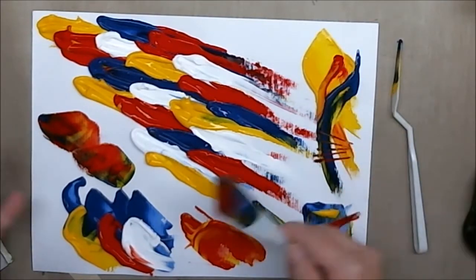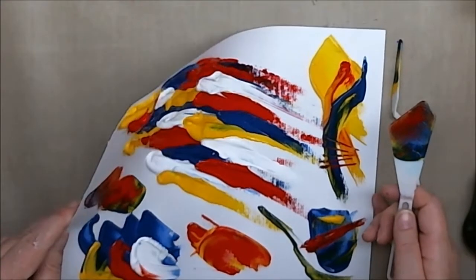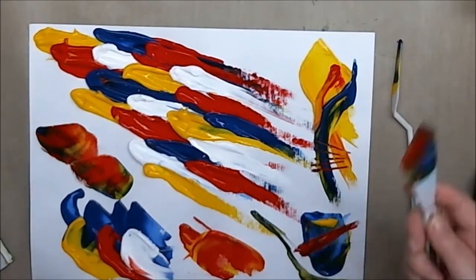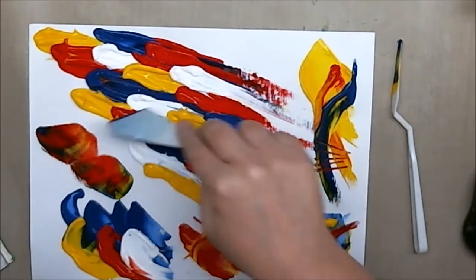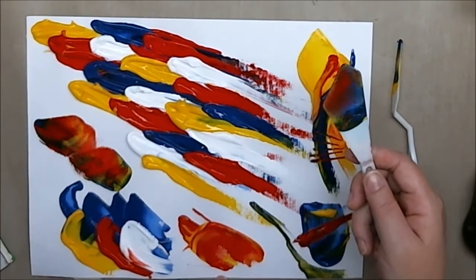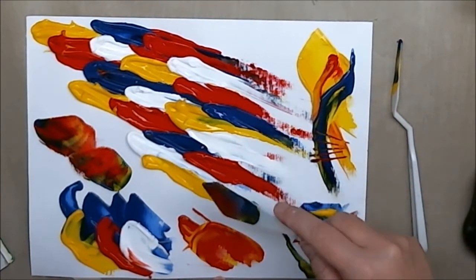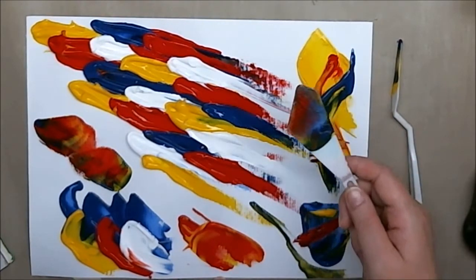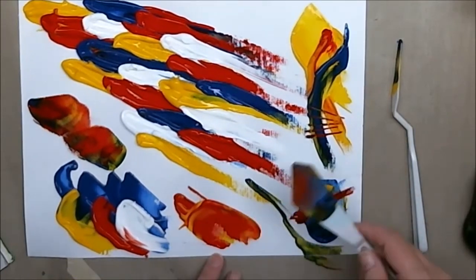So Gina, I want you to take a piece of the canvas paper and just play with the palette knife, play with the colors, see what kind of results you get. I want to see your canvas paper after you've played with it, just to see some of the techniques that you tried.